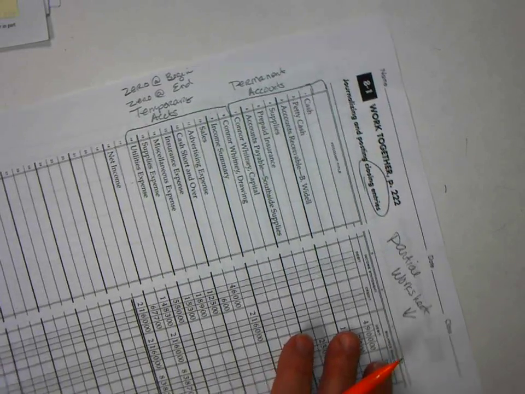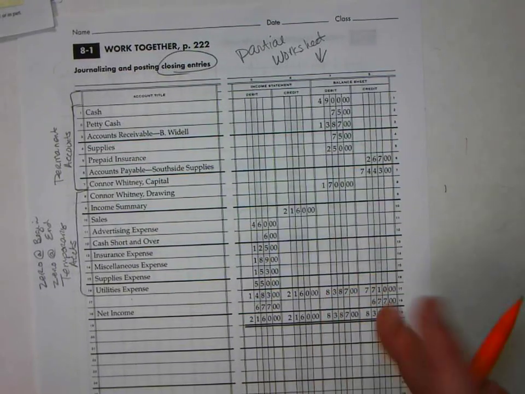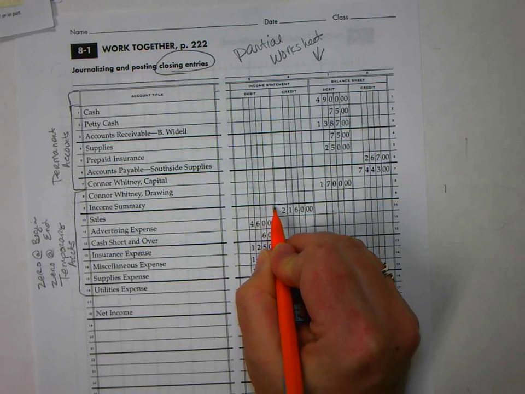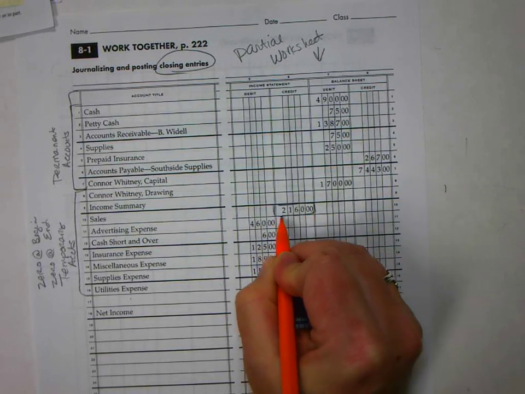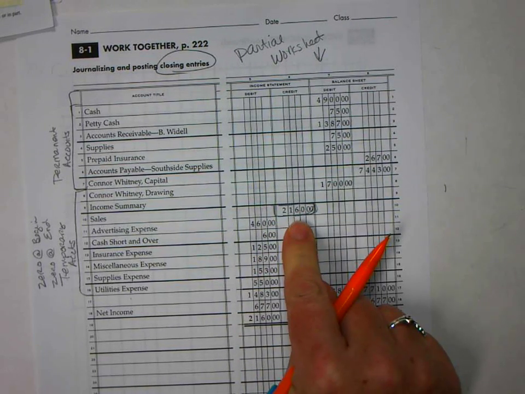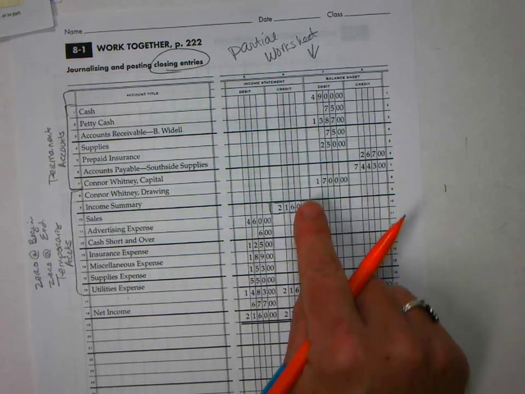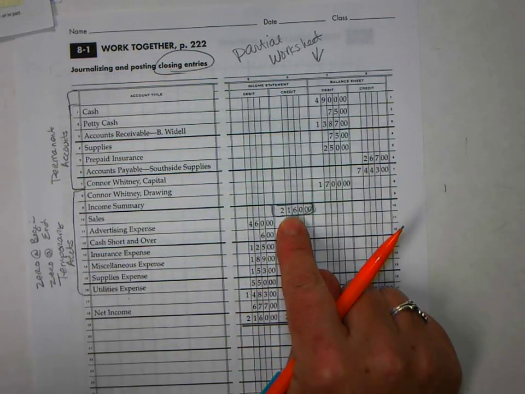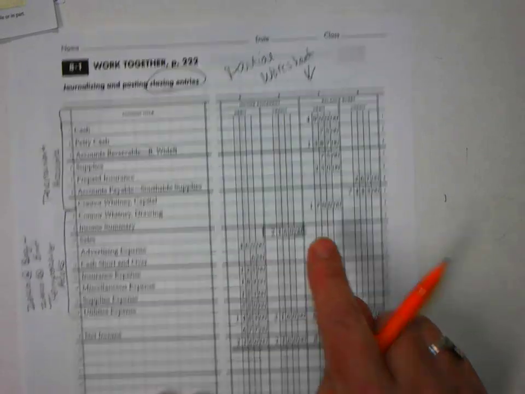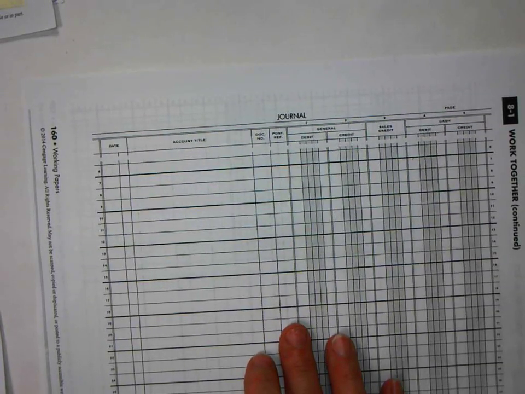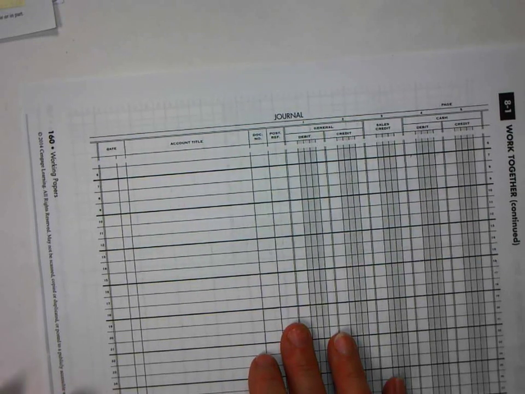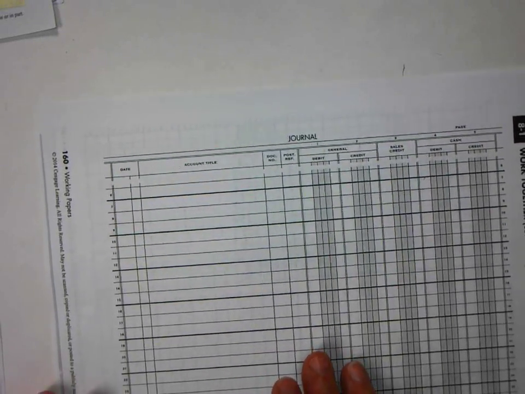So let's look at what we're going to do first. The first thing we need to do is close the sales into income summary. Now, if this is a credit, we close it with a debit. So you're going to have to flip over to your journal. It's on the back side. Does it make it easy for you guys to flip back and forth?